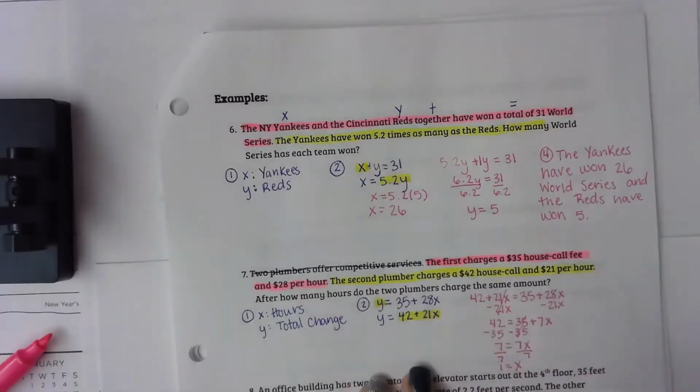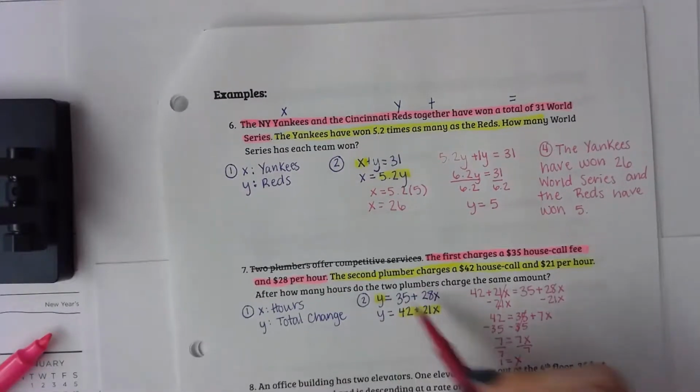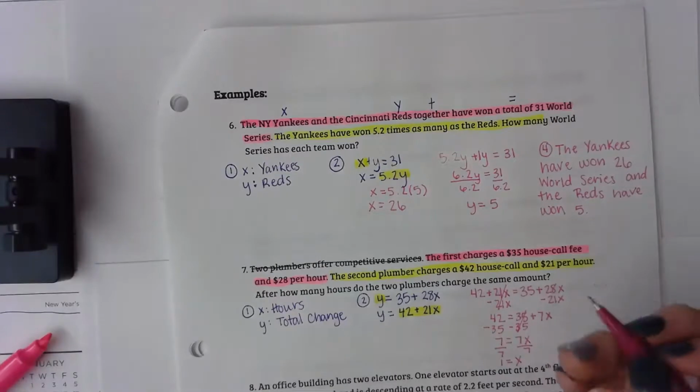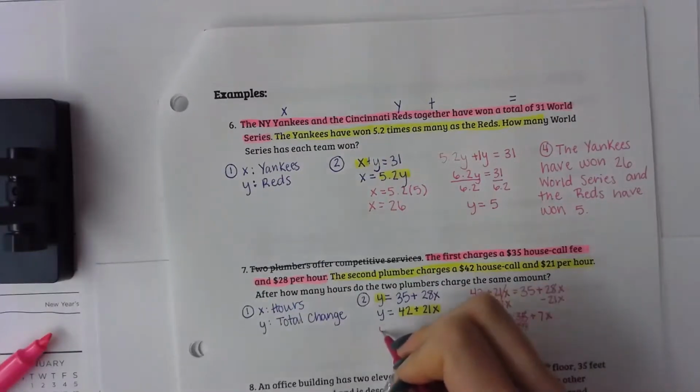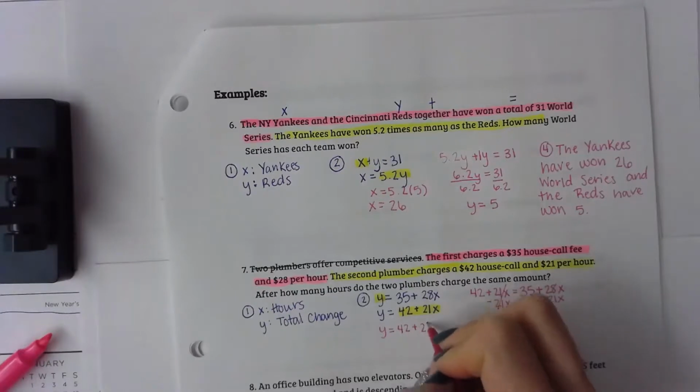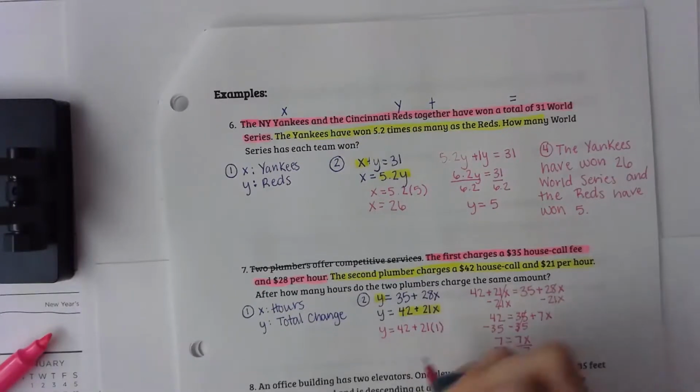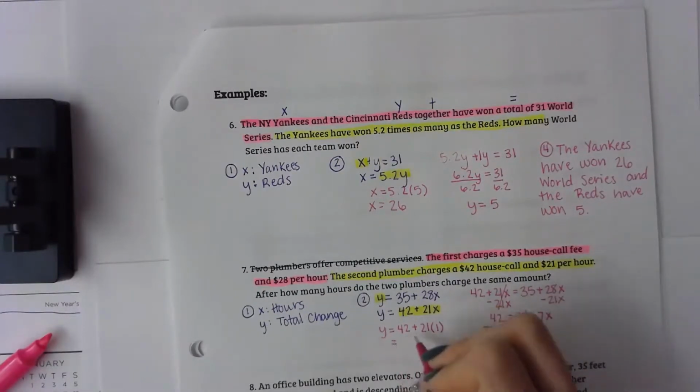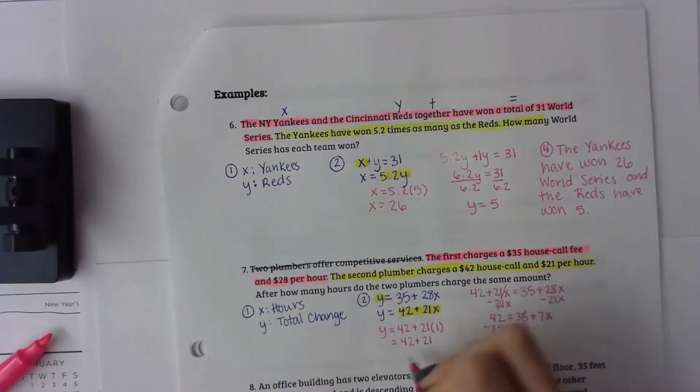So far we've got 1 hour, and then we can plug that into either one of our equations. It does not matter. So we'll just plug it into this one. So 42 plus 21 is 63.